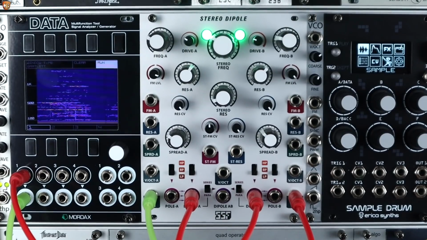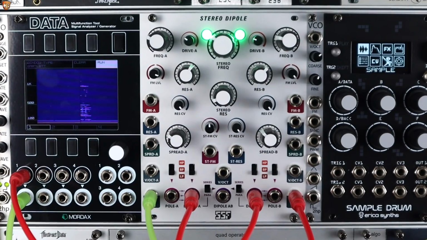patch thing that I've got going on. So let's do something a little bit more interesting, maybe change some of what these filters are in terms of their actual filter mode, do some spread, add some audio rate modulation as well.